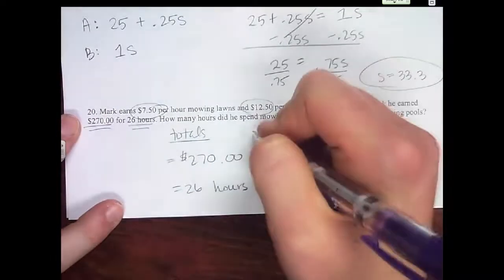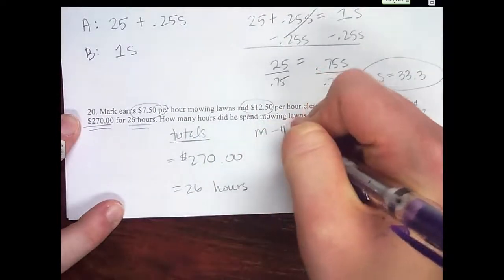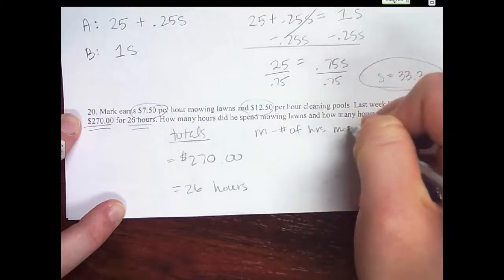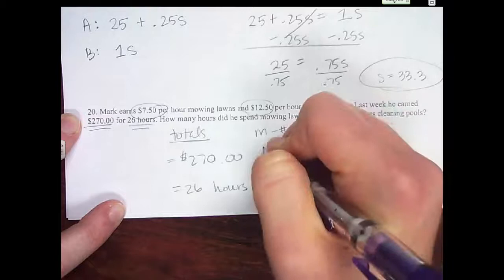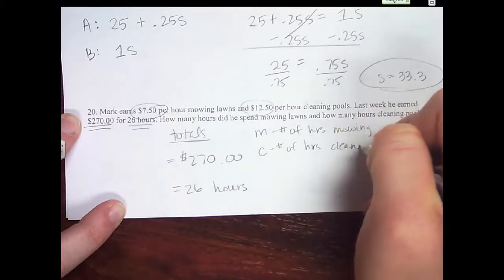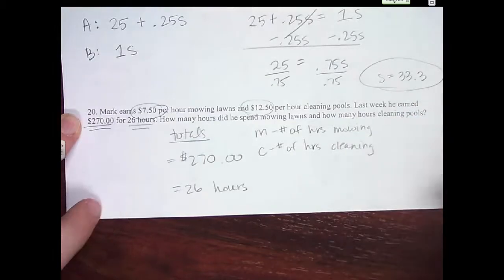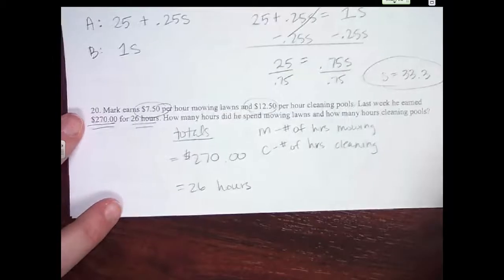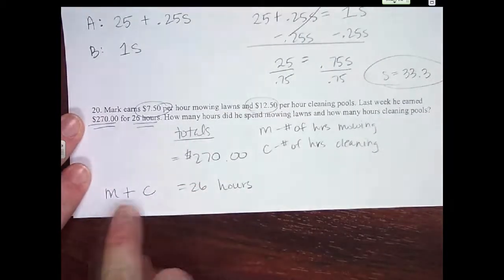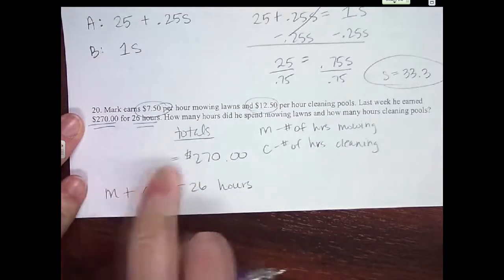Okay, so what's he doing? He's mowing lawns. So I'm going to do M for number of hours mowing. And I'm going to do C for number of hours cleaning. So this becomes M plus C, because this is just hours plus hours equals hours. And then here's where I put the money in.